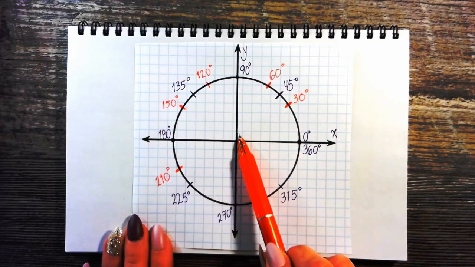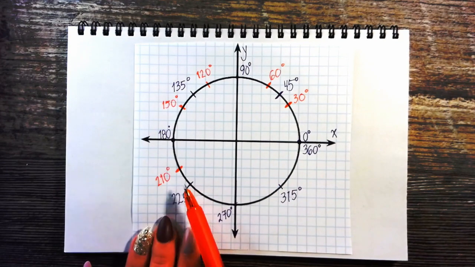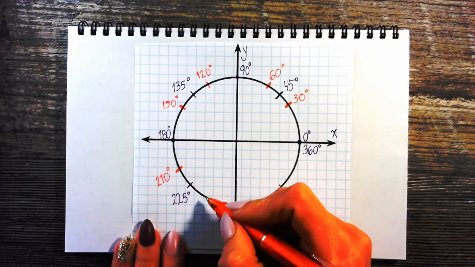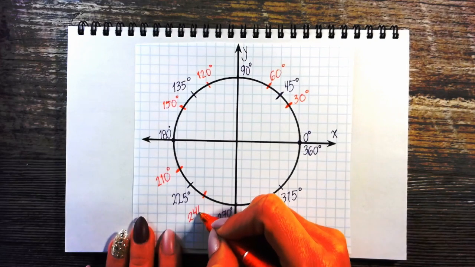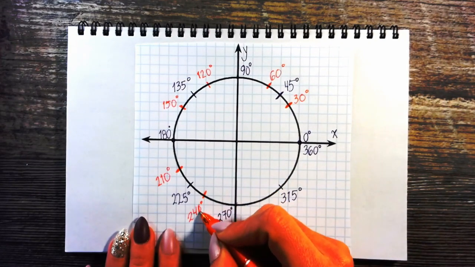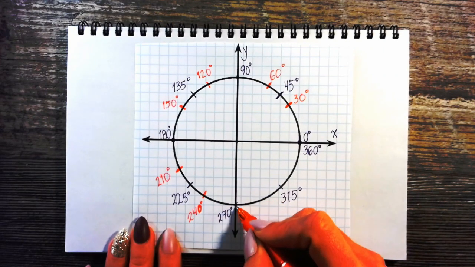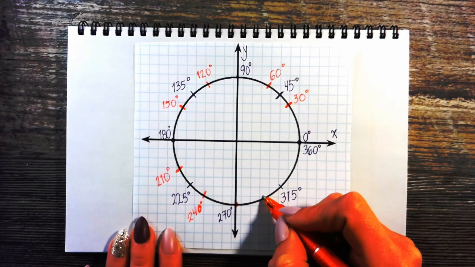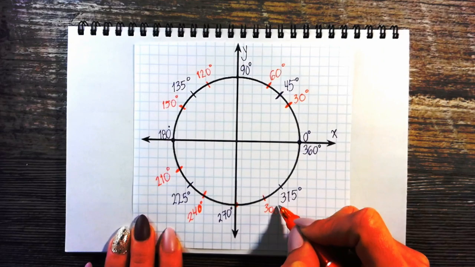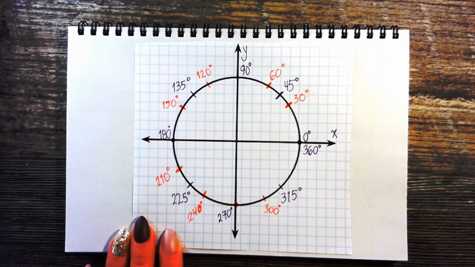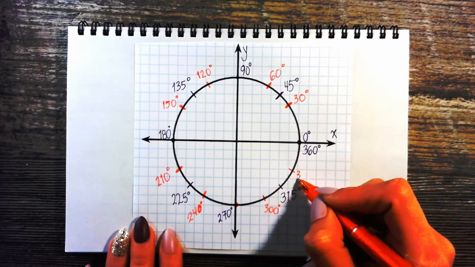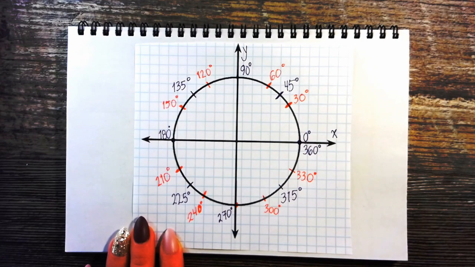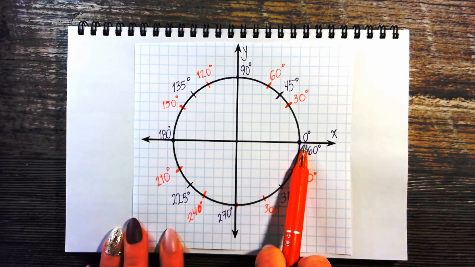Do not touch those, okay? Can't stress that enough. 30 more than 210, 240. 30 more than 240, checkpoint, 270. 30 more than 270, 300. 30 more than 300 is 330. 30 more than 330 is 360.